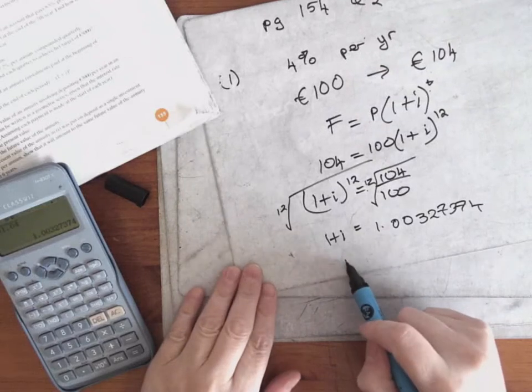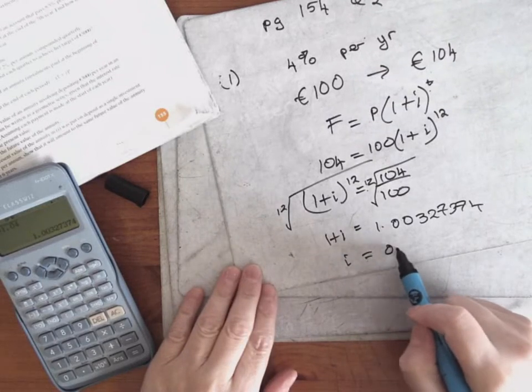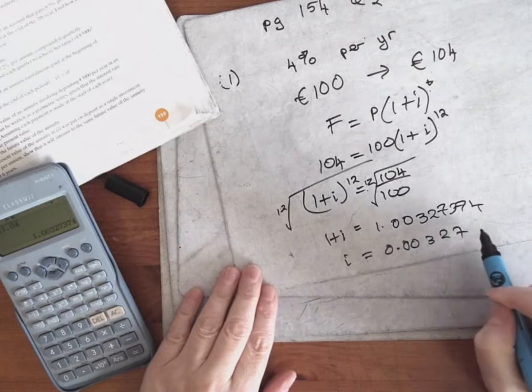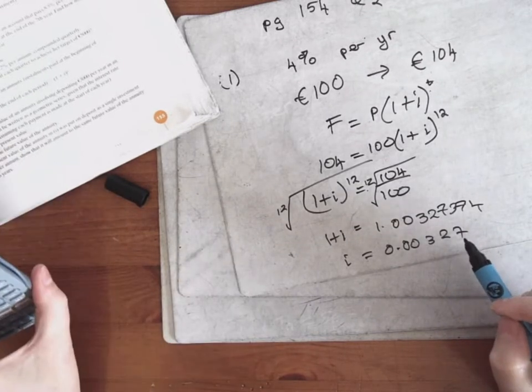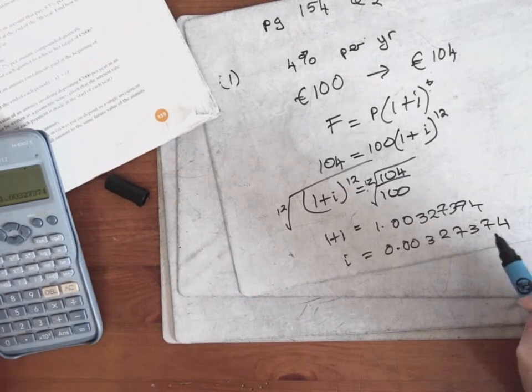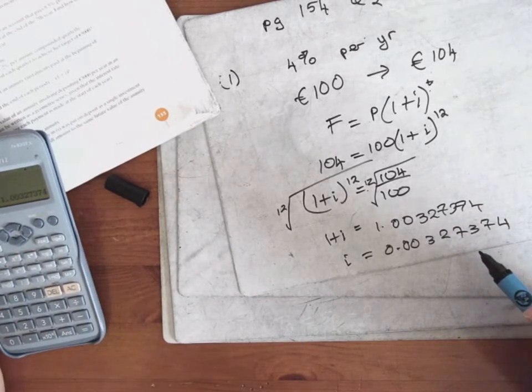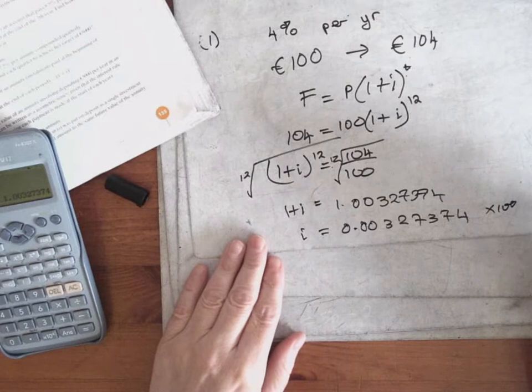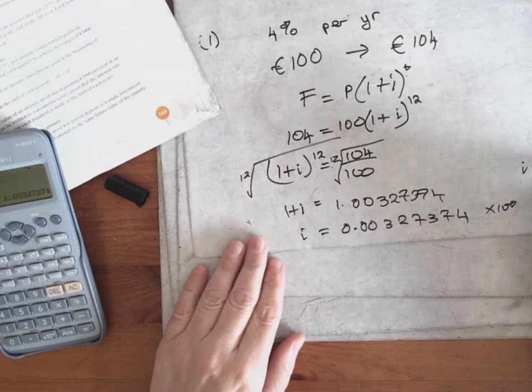So then that means I bring over the 1, you get 0.0032737. Right, okay. And then it says correct to 2 decimal places. So turn it back to a percentage. To turn it back to a percentage, multiply by 100 and then round it to 2 decimal places. So that would be 0.33%. Okay, is that right?